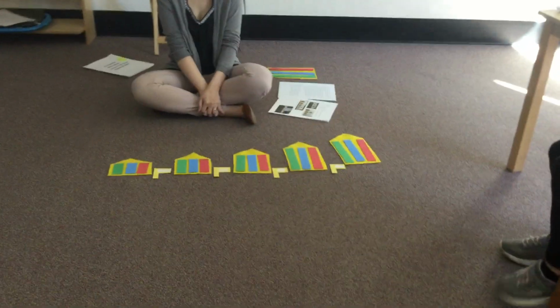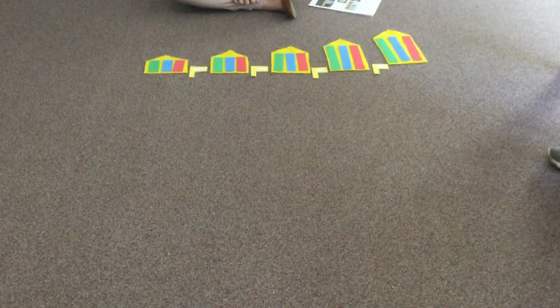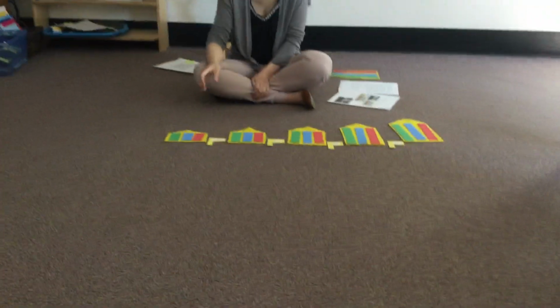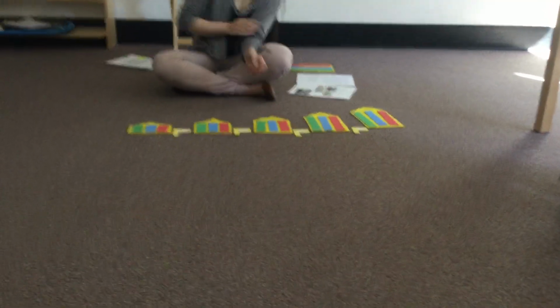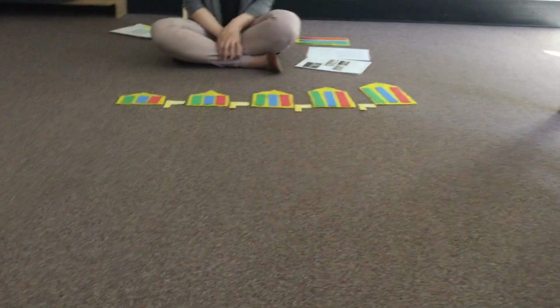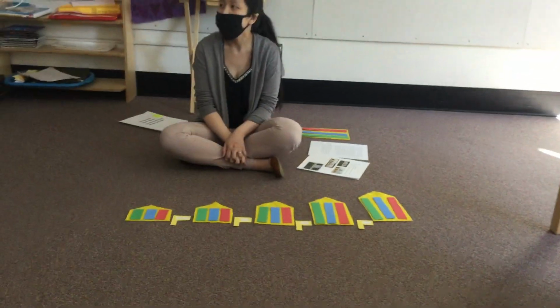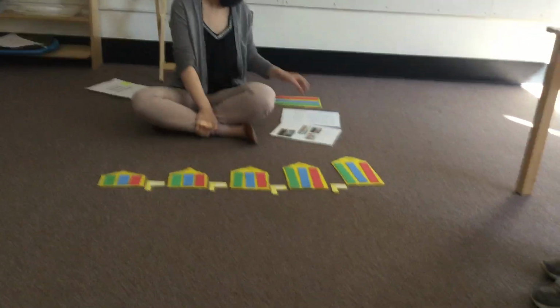Does anybody else notice something, Kyrie? The houses are like small. So yes, the houses get bigger as you go on. Do you see? Okay. So yes, very well.